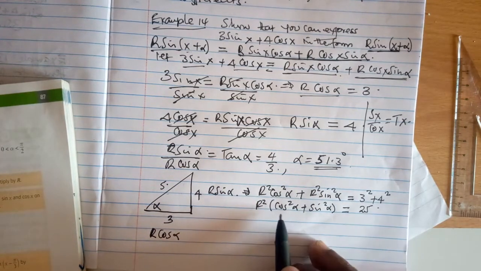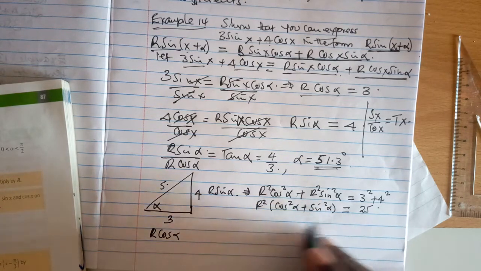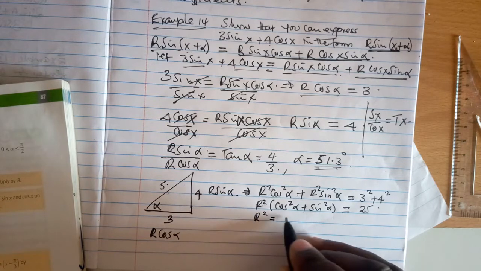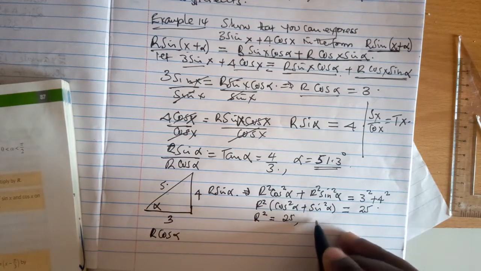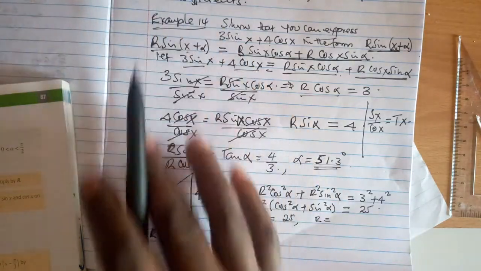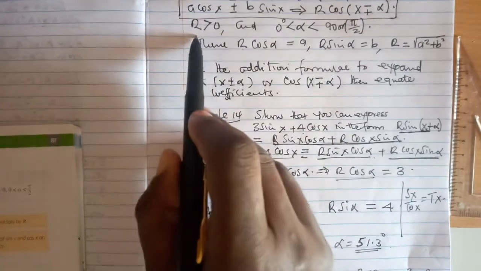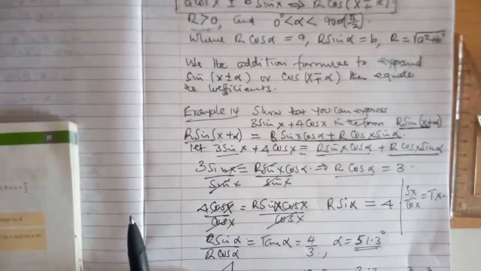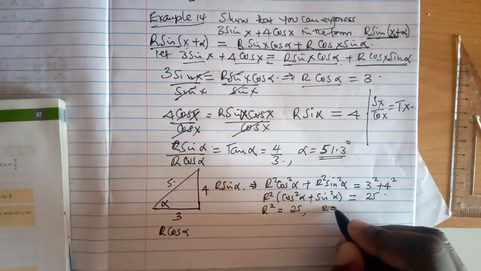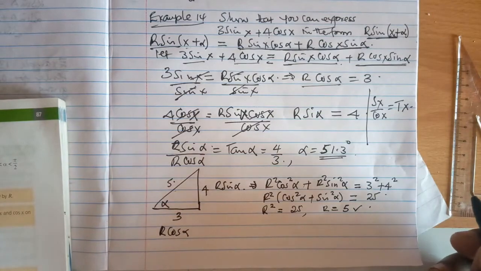But who doesn't know that cosine squared alpha plus sine squared alpha is 1? So r squared is 25. Because we are told r is greater than 0, we take the square root of 25, and r is equal to 5.